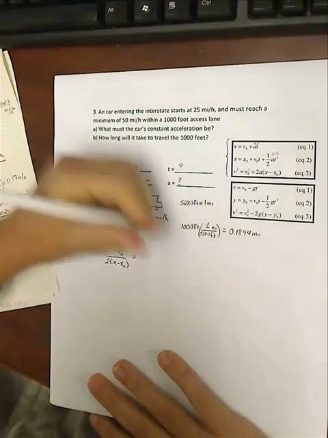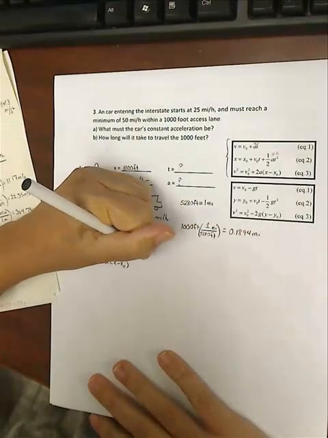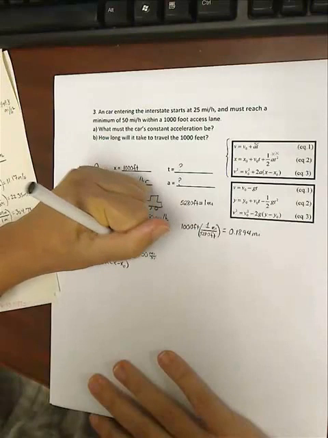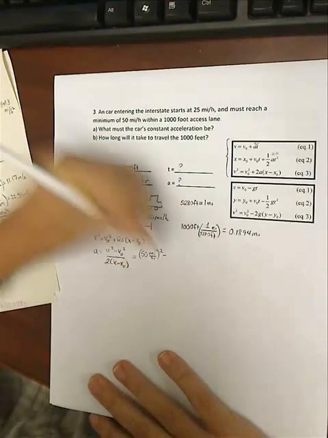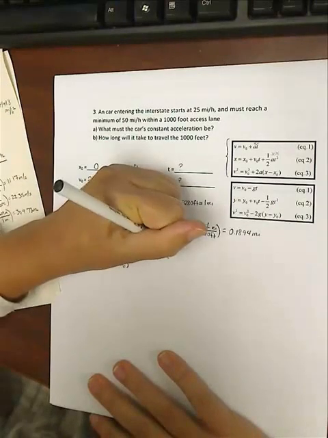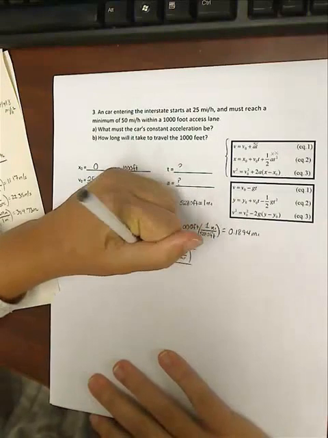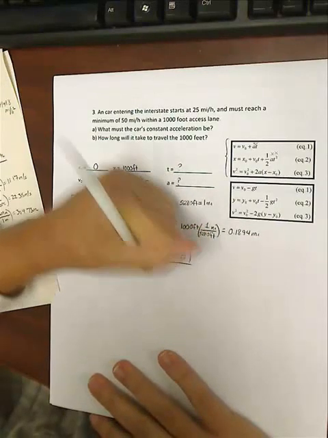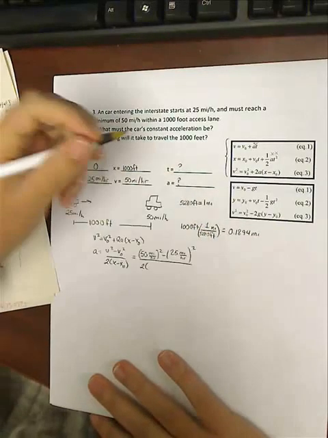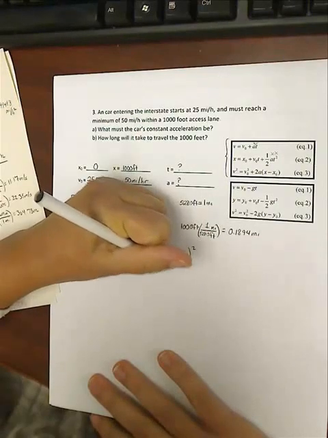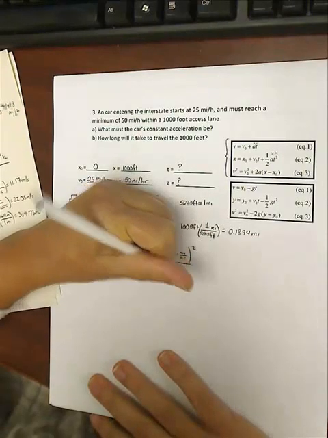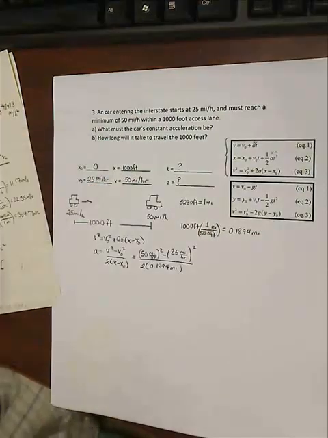Okay, so now put in my numbers. I've got 50 miles per hour squared minus 25 miles per hour all squared, over 2 times x minus x initial, and x initial is 0. x is 0.1894.